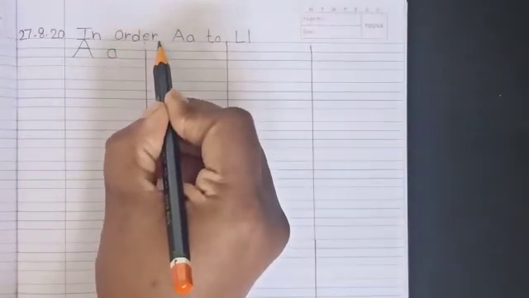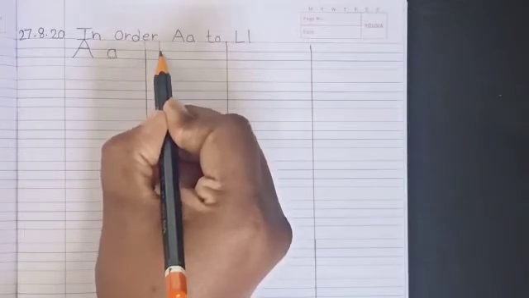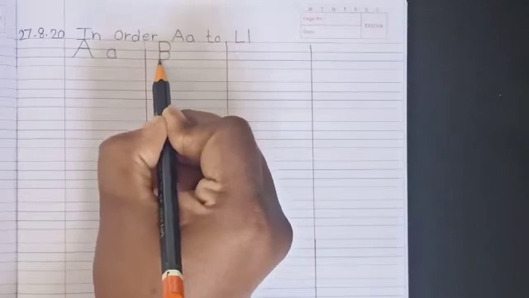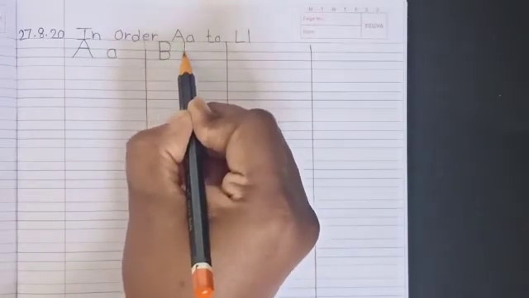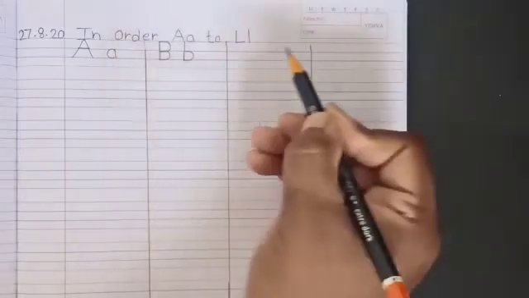First we will write alphabet A. Slant line, slipping line. Capital A. Curve, standing line. Small a. Now we will write alphabet B. Standing line, go up, make a curve, again make a curve, capital B. Standing line, go up, make a curve, come down, small b.